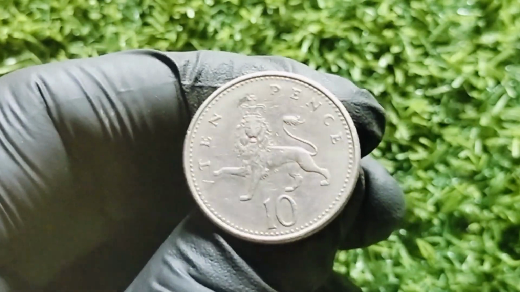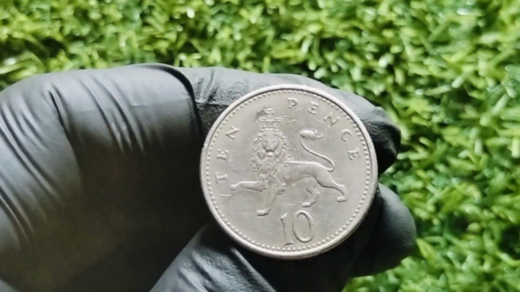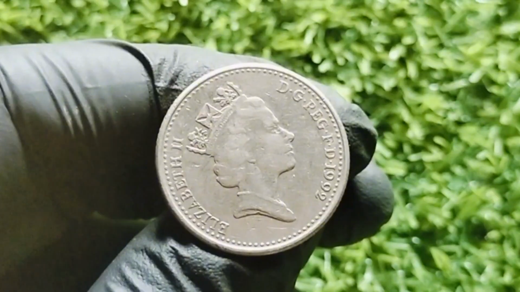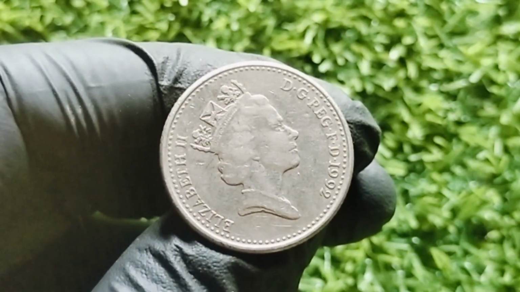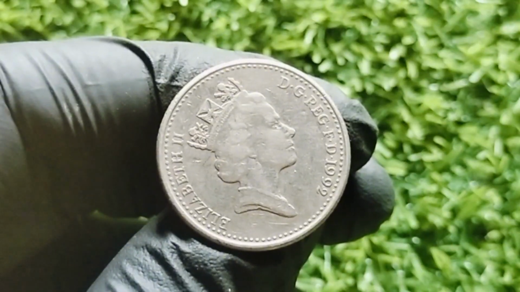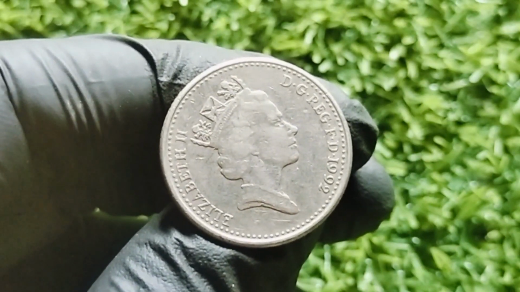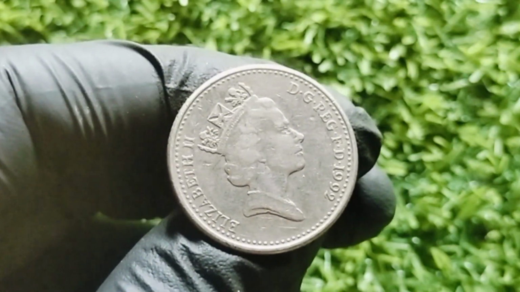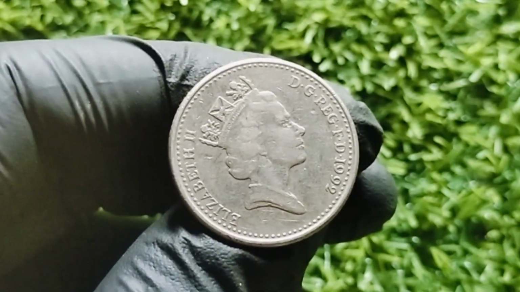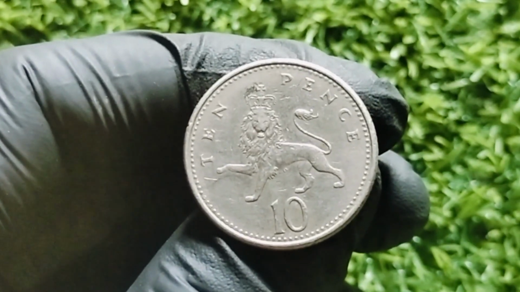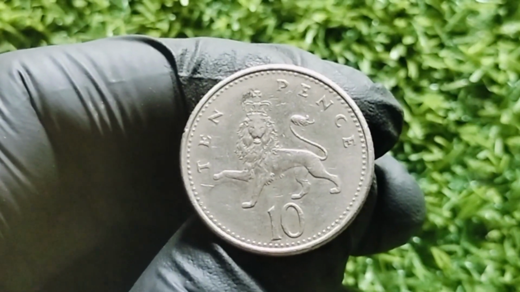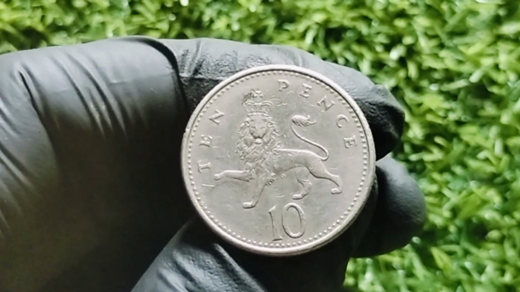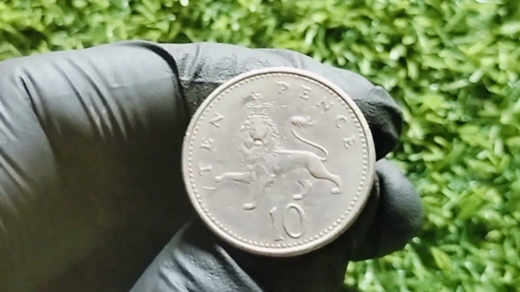The legend encircling the portrait reads Elizabeth II DG Reg FD 1992, which expands to Elizabeth II Dei Gratia Regina Fidei Defensor, translating as Elizabeth II, by the grace of God, Queen, Defender of the Faith. This is a standard inscription on UK coinage, a legacy of both Roman Catholic and Protestant traditions, echoing the sovereign's constitutional and ecclesiastical roles.